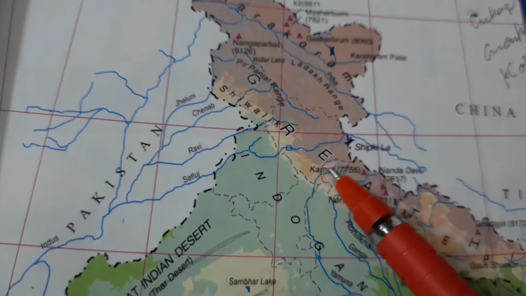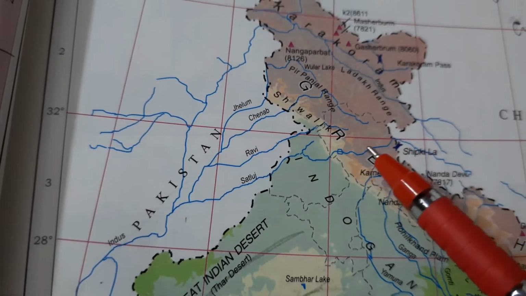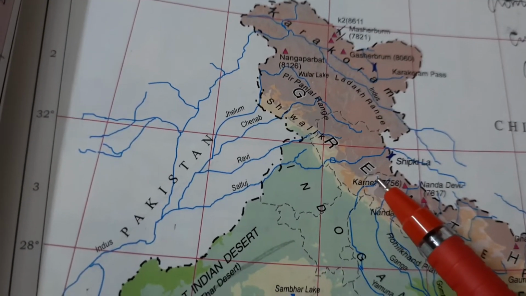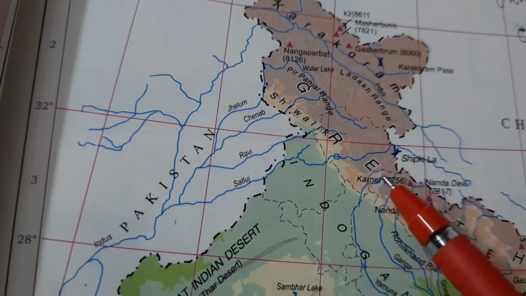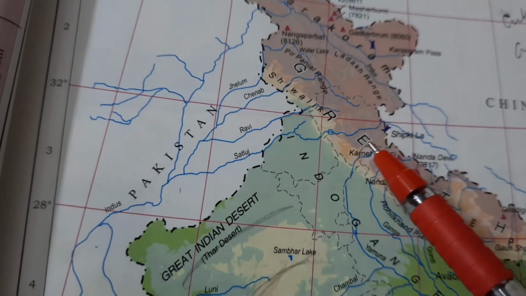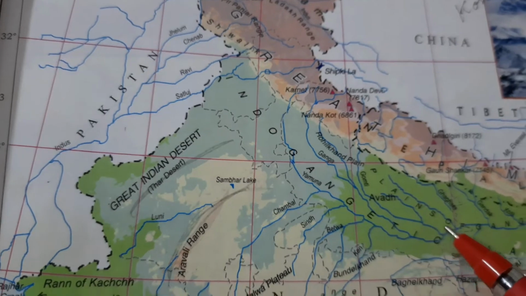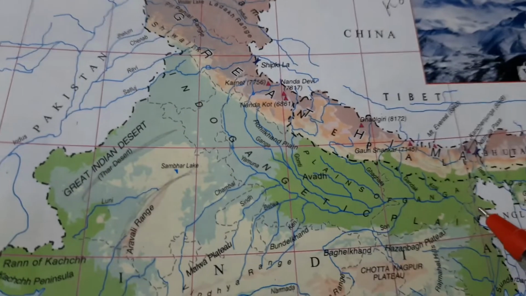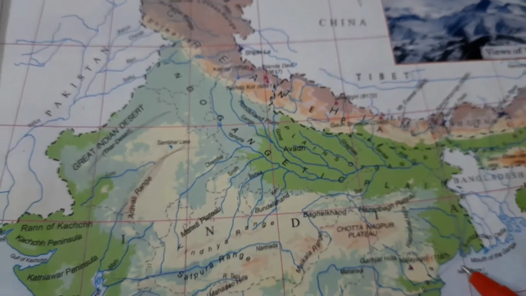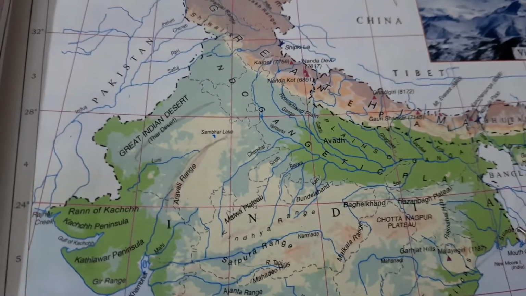Now let us see the picture. From here, Alaknanda and Bhagirathi originate and they meet near Devprayag, and here it gets the name river Ganga. The river Ganga comes from the Haridwar hills, then it starts flowing in this way. This is the path of the Ganga river, and then it enters West Bengal in our country, and it makes a delta in West Bengal near Sundarban. This is the Ganga delta.